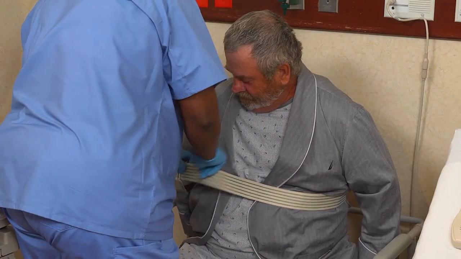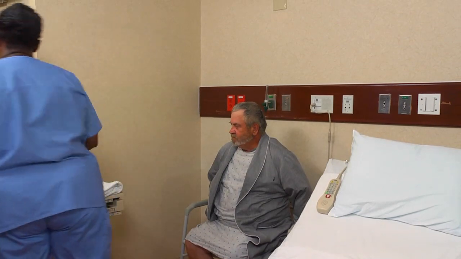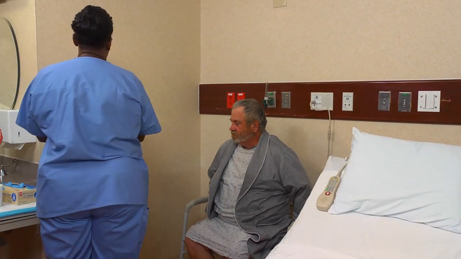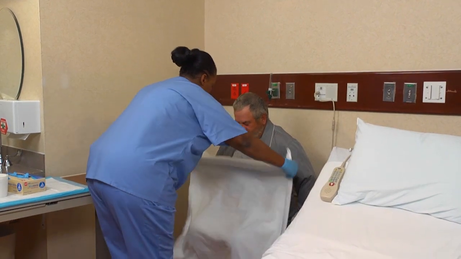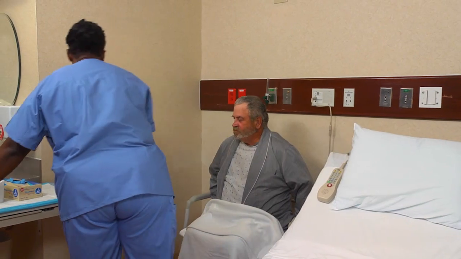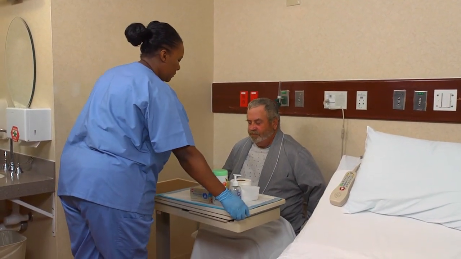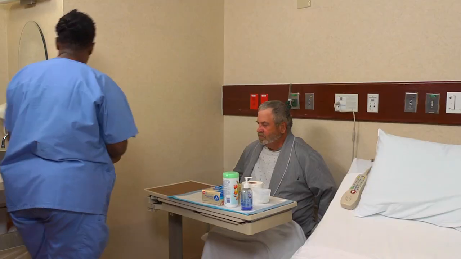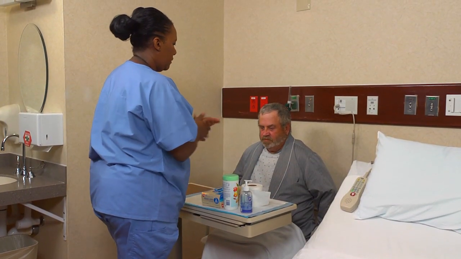Once the person is seated, remove the transfer belt and cover the person with a bath blanket for warmth. Place the toilet tissue and call light within his reach and ask him to signal when he is done or needs help. Here's your call button, and I'll bring this closer. If you need anything, just use your call button. Remove and discard your gloves and practice hand hygiene. As you leave the room, close the door.